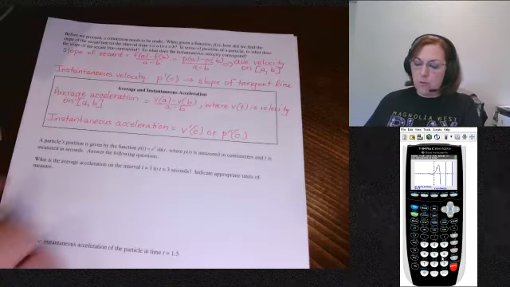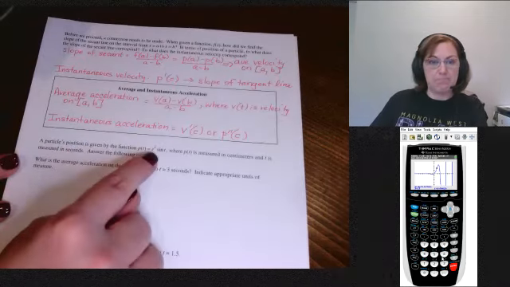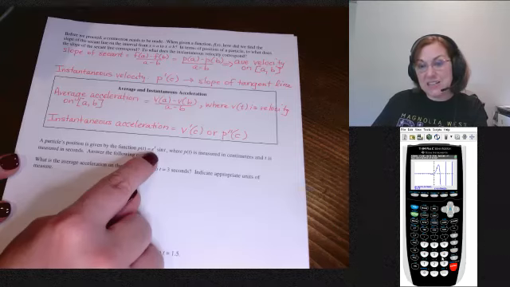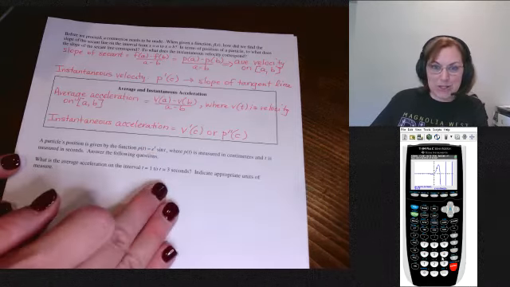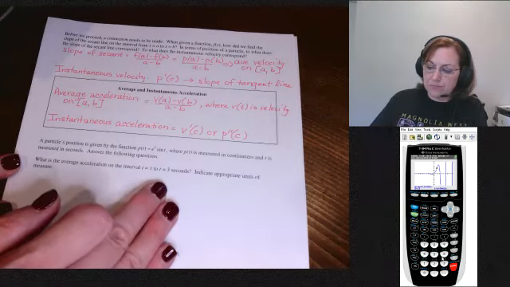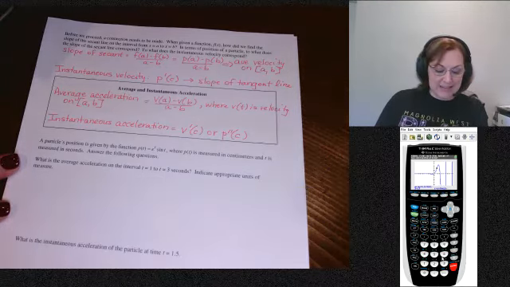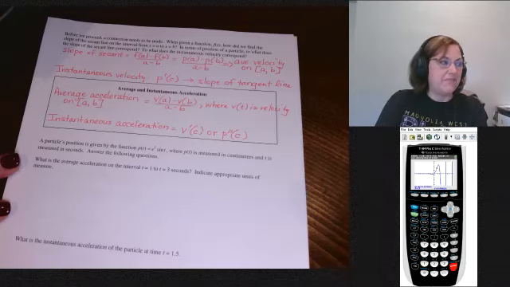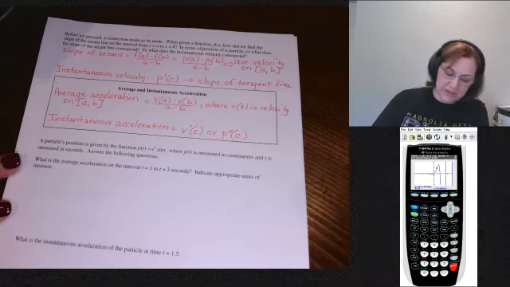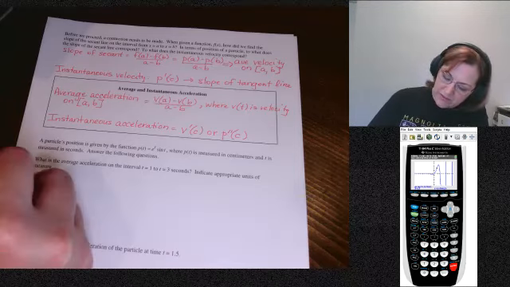Notice in our example, we're using the same function, e of t, e to the t times sine of t, and we want the average acceleration. So in order to get this, we're going to have to go find the velocity. So let's take the derivative.